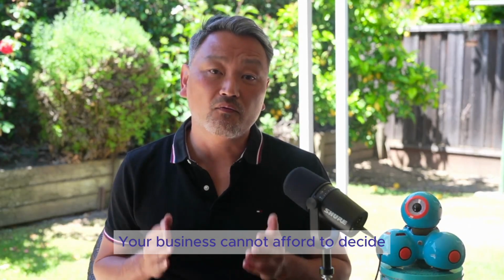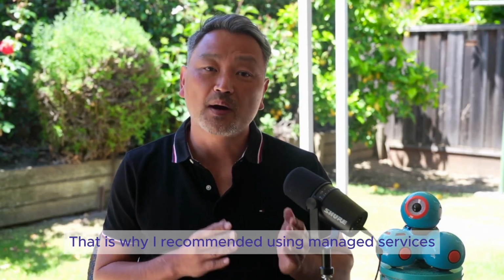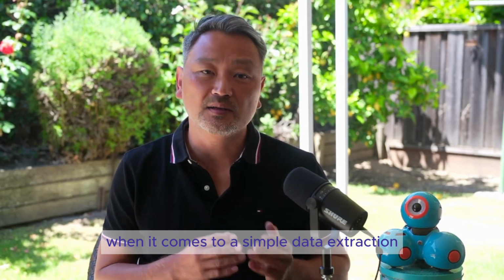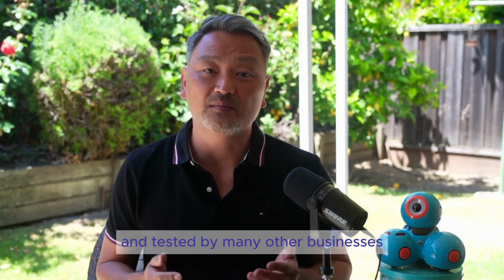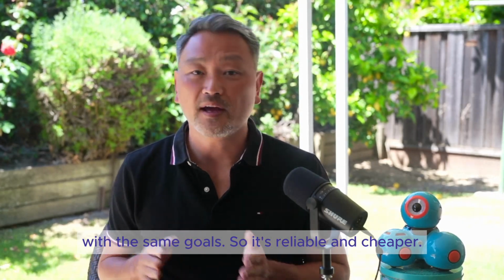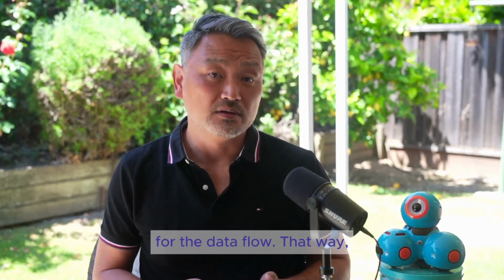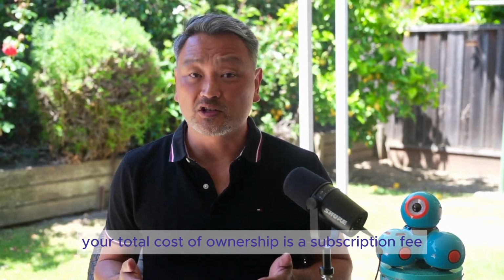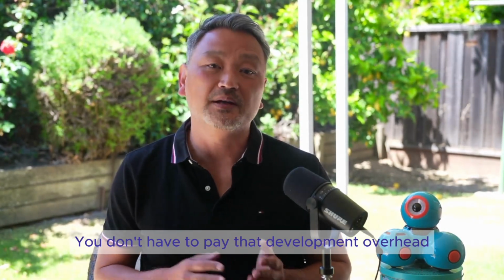Your business cannot afford to decide based on inaccurate or stale data. That is why I recommended using managed services when it comes to a simple data extraction from popular cloud applications. The service is built for popular demand and tested by many other businesses with the same goals, so it's reliable and cheaper. What you have to pay is the monthly cost for the data flow. That way, your total cost of ownership is the subscription fee to the services. You don't have to pay the development overhead.